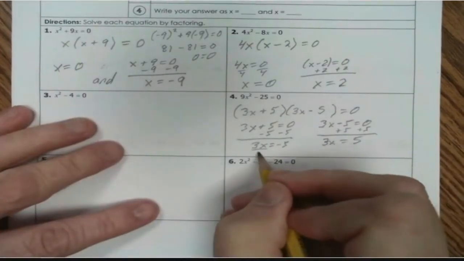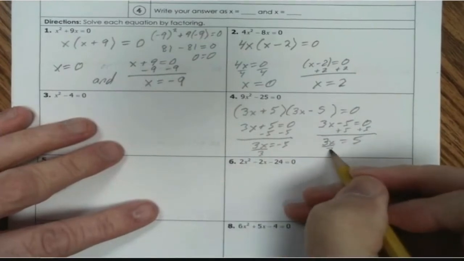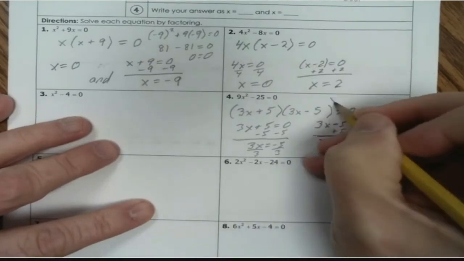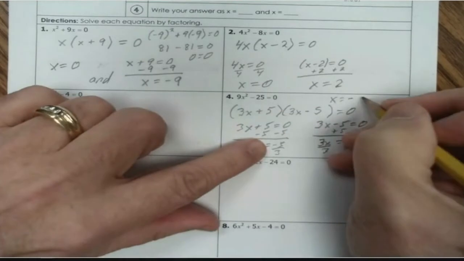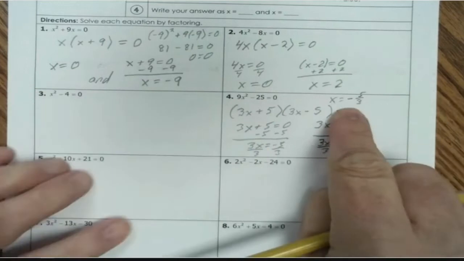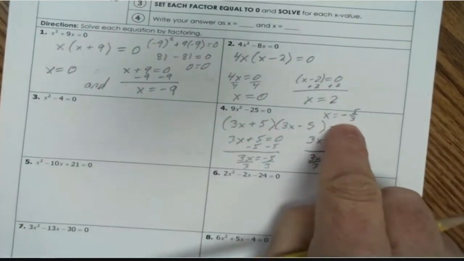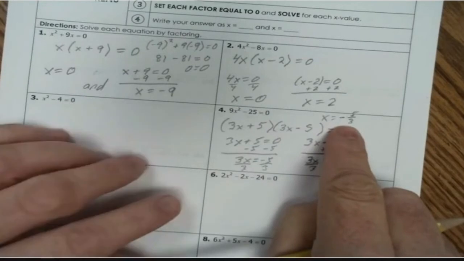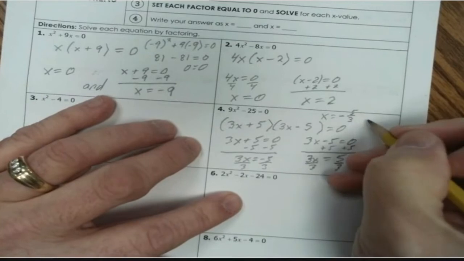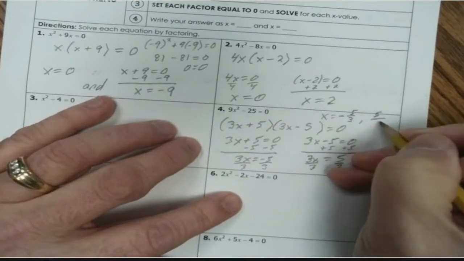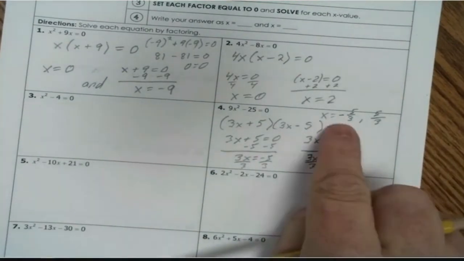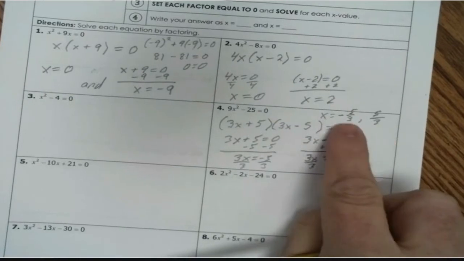So 3x, going to divide by 3, both of them. So this one, the answer is x equals negative 5/3. If we graph that, we would see it cross the x-axis at negative 1 2/3, or negative 5/3, just short of negative 2. This one, divide both sides by 3. And the other one is 5/3. So we see on both sides of the y-axis an x equals negative 5/3 or 5/3. Both of those are the solutions.